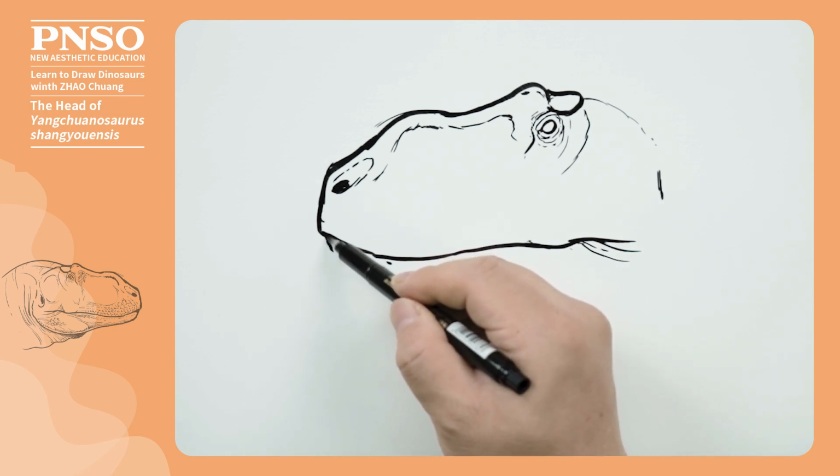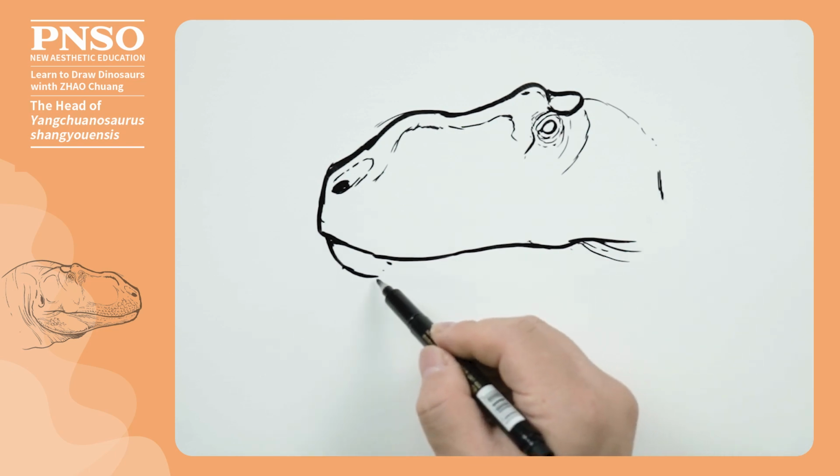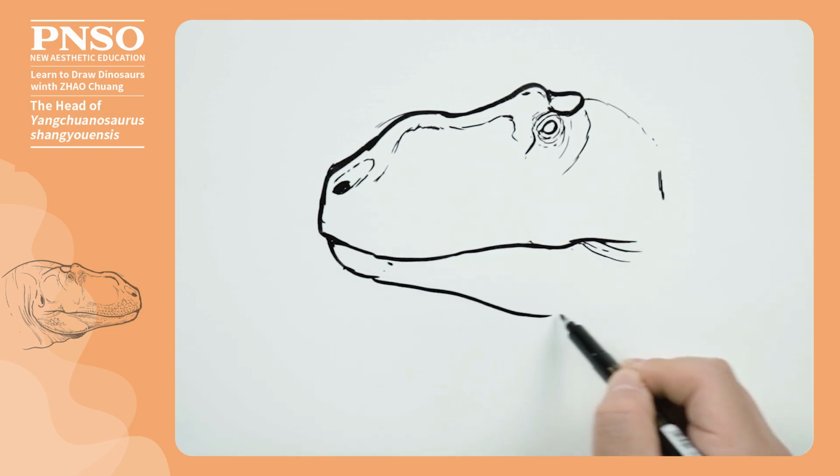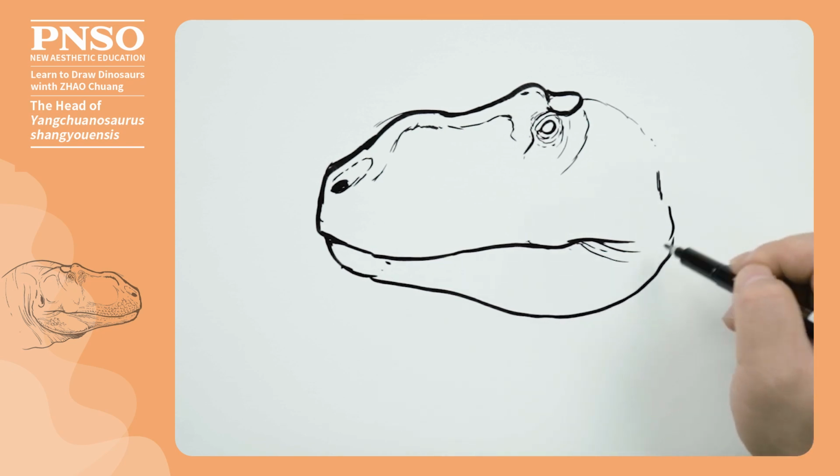Then, we draw its lower jaw. The lower jaw looked thinner because of the covering of its upper lip, but the posterior of its lower jaw was thick and muscular.